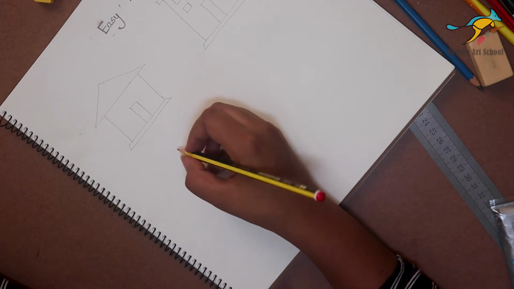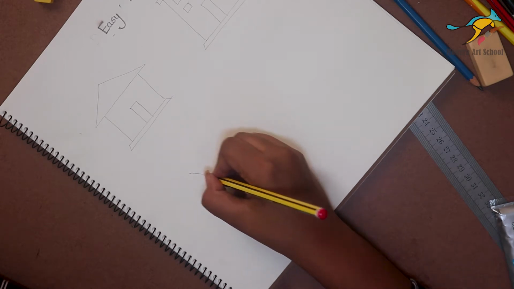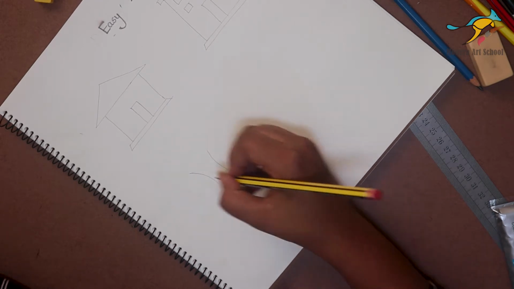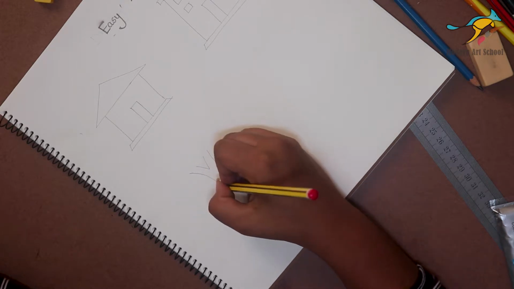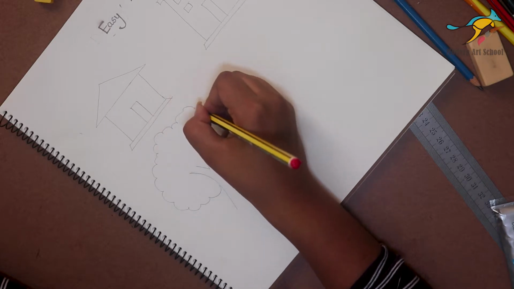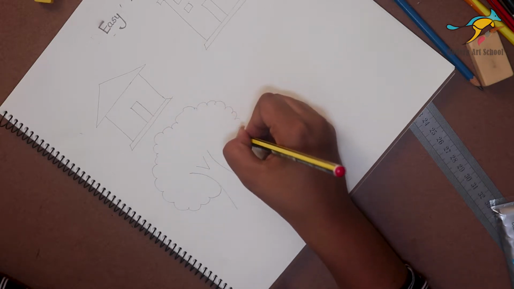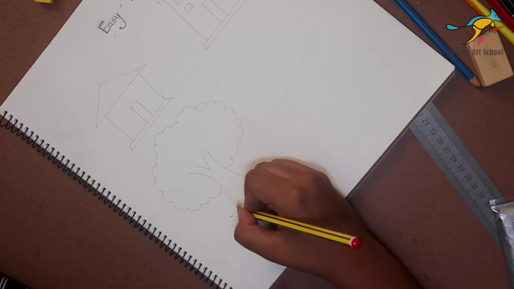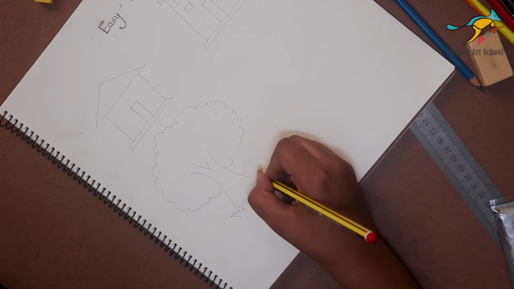Now we can make a tree with a curved line, with another curved line, a V and more curved lines. We can add some grass.